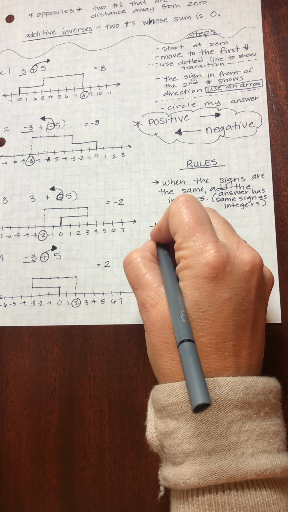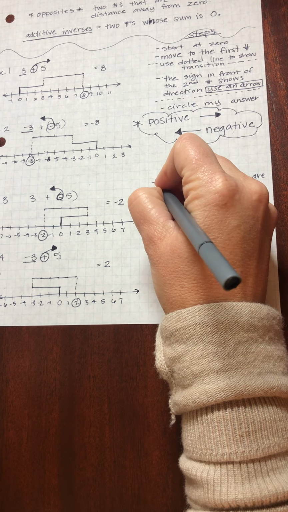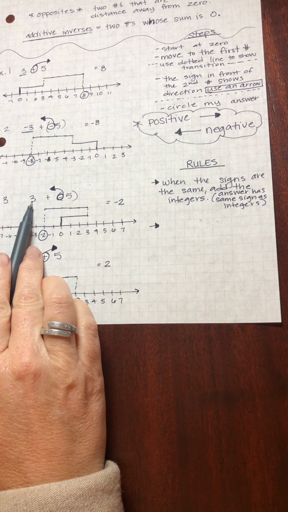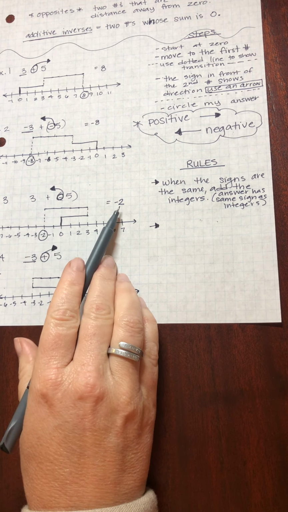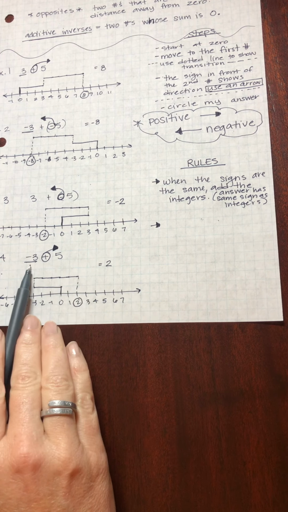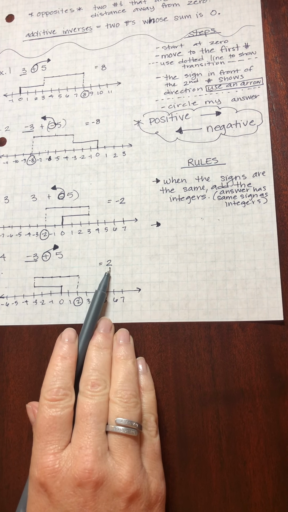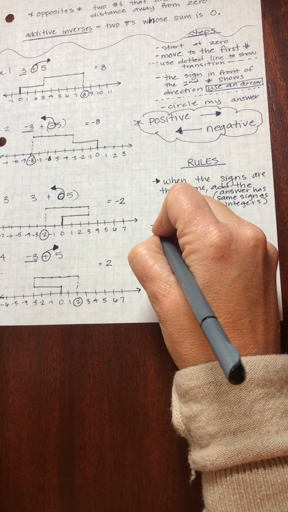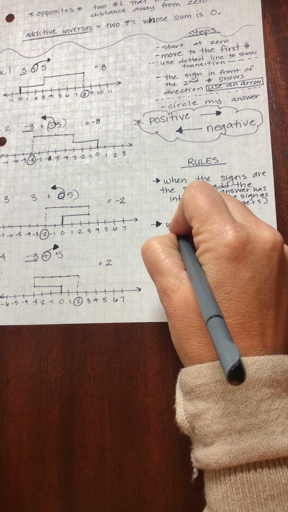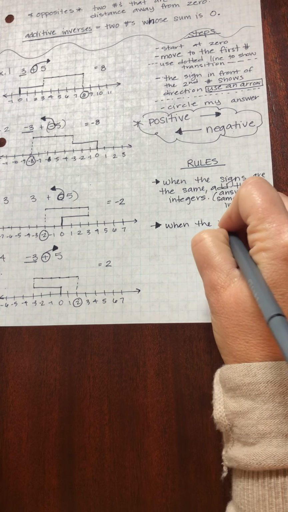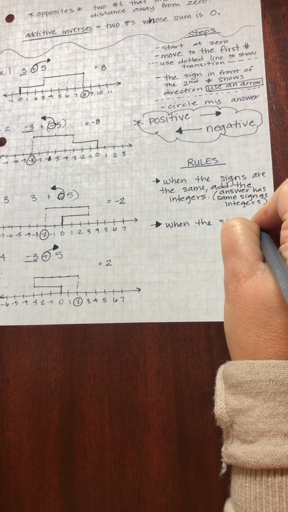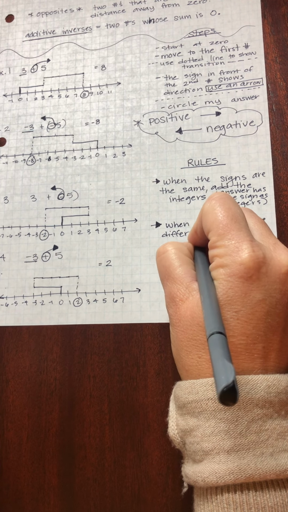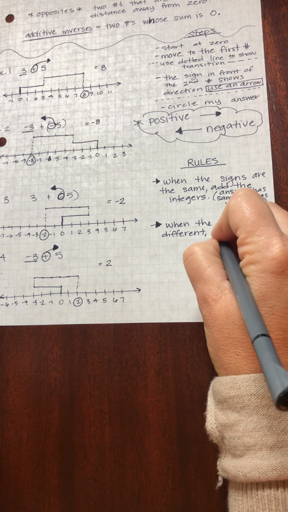When we have different signs, here we had one positive and one negative, and our answer got smaller. Here we had a negative and a positive, and our answer got smaller. So when the signs are different, we're going to find the difference.